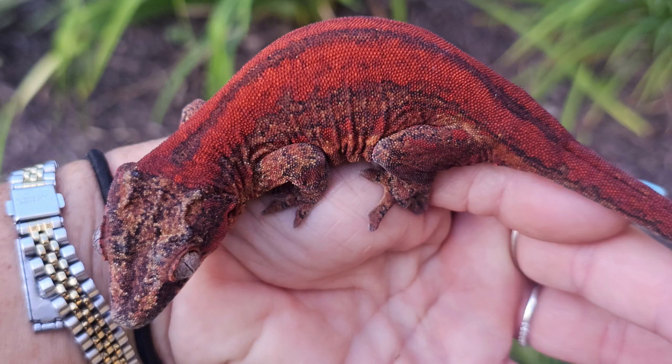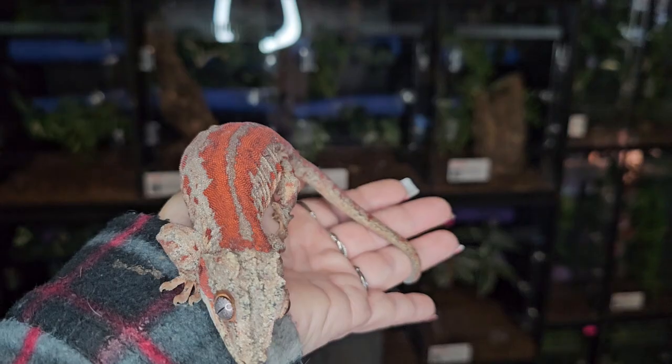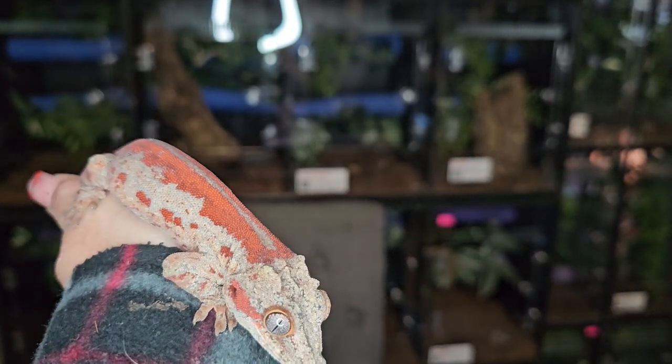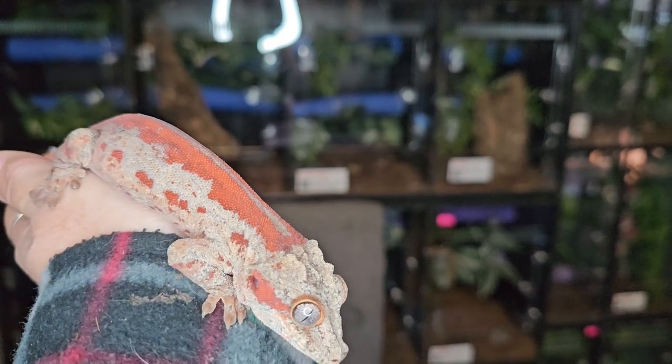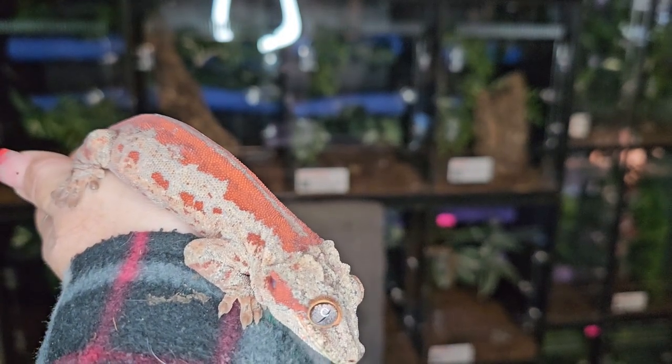Unfortunately, she is fired down here, but this girl is a wonderful example of a red base. She has the purple undertone. Again, you're not going to see it here due to the LED lights. And they tend to fire down a really light purplish color.